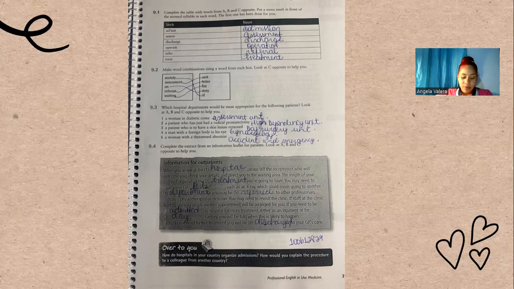A man with a foreign body in his eye: accident and emergency. A woman with a threatened abortion: gynecology. Complete the extract for information leaflet for patients. Look at A, B, and C opposite.